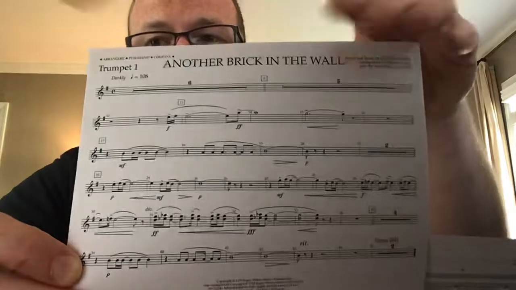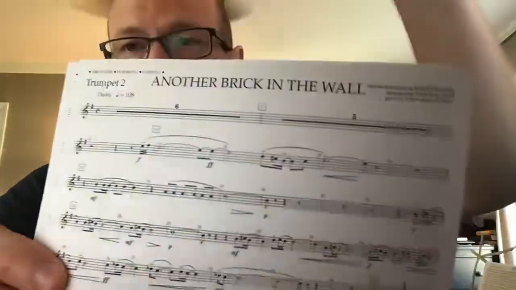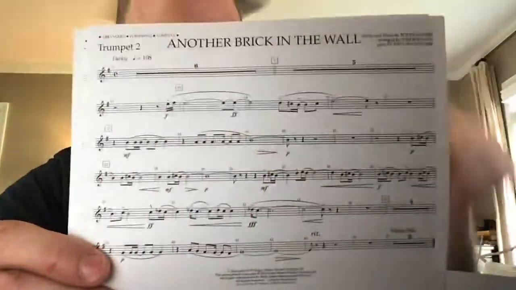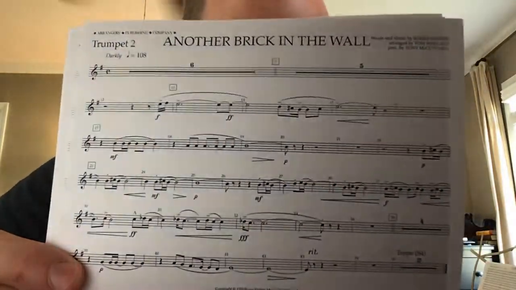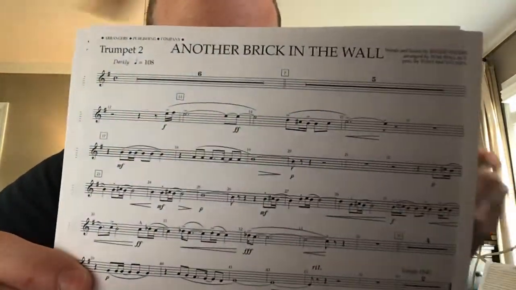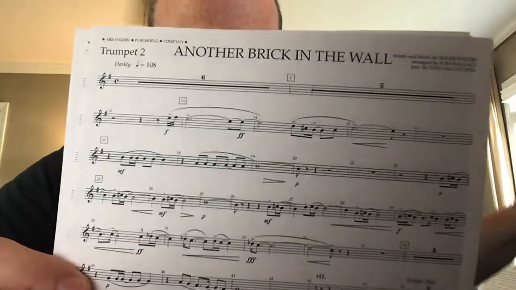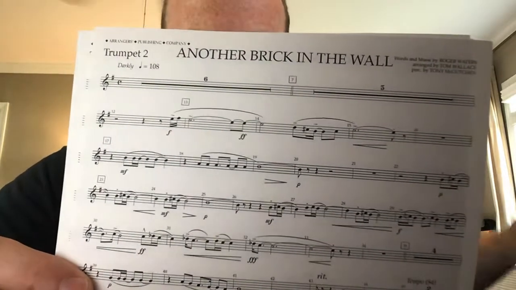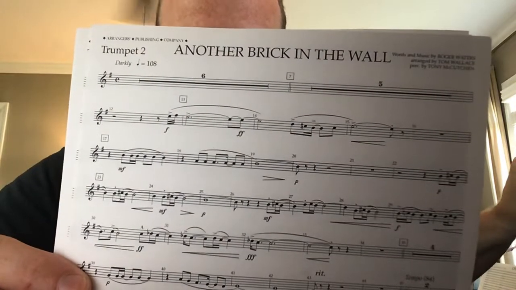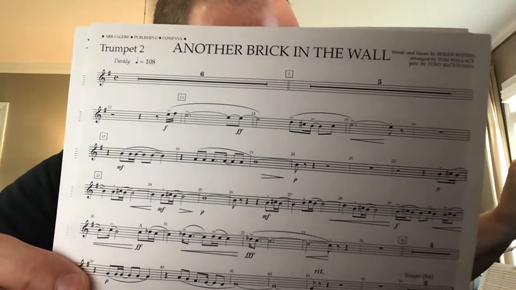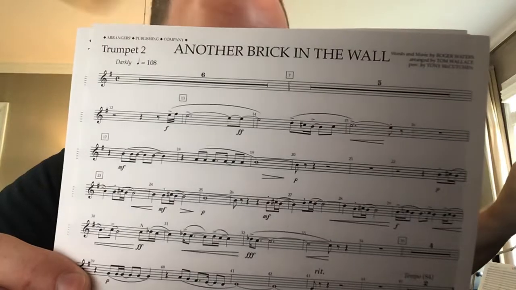Okay, so let's take a quick look at the second part. So seconds, same place, measure 13. 1, 2, 3, and a 1, and 3 and 1.